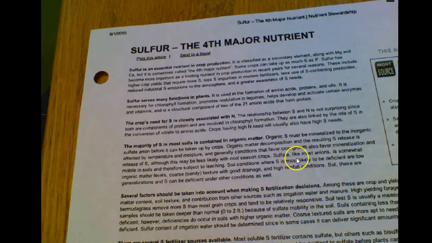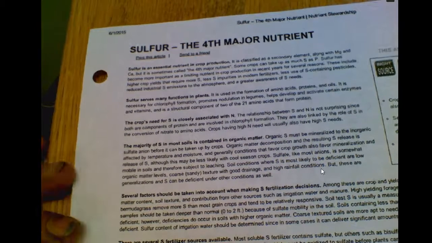So sulfate, like most anions, is somewhat mobile in soils, and it could be subject to leaching. So conditions where sulfur is most likely to be deficient are low organic matter levels, coarse sandy texture with good drainage, and high rainfall conditions, which is very much a condition that we find on the western side of the mountains in Washington, not here. So sulfur can be deficient in other conditions as well.